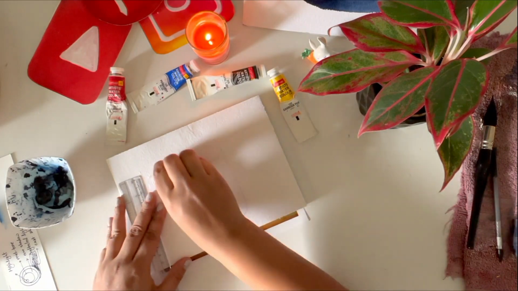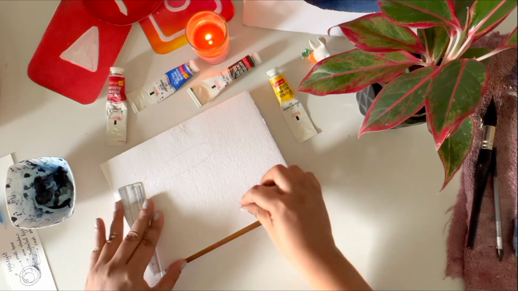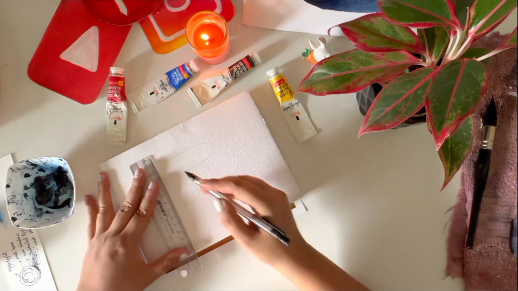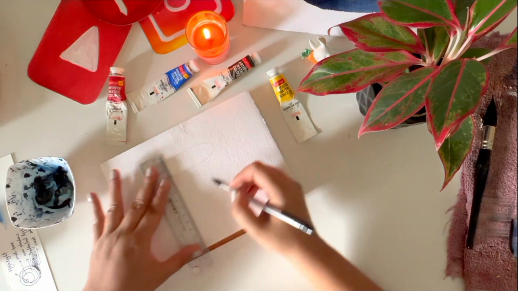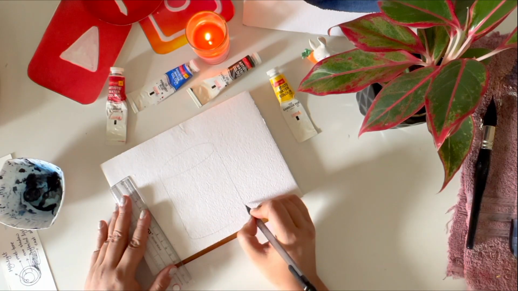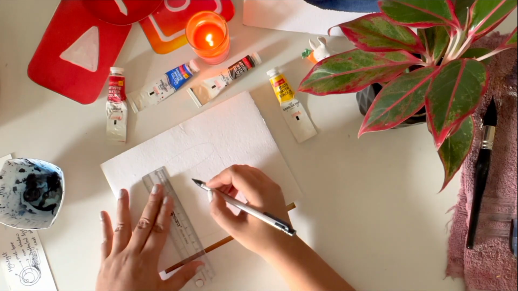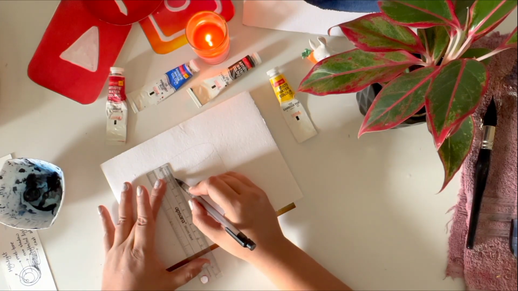My cylinder is so much out of shape, let me just correct it quickly. So this is my cylinder, and I'm gonna divide this into 5 parts.